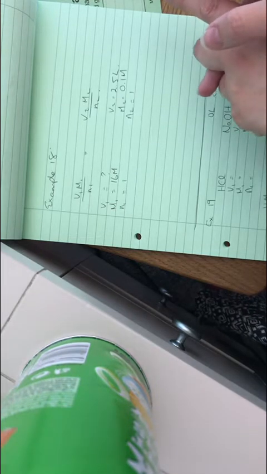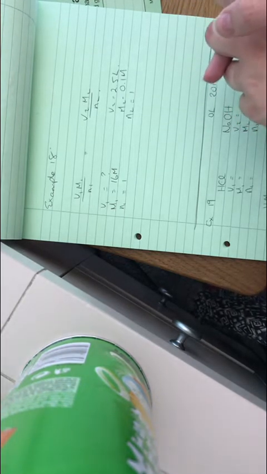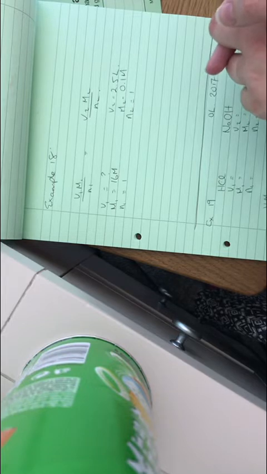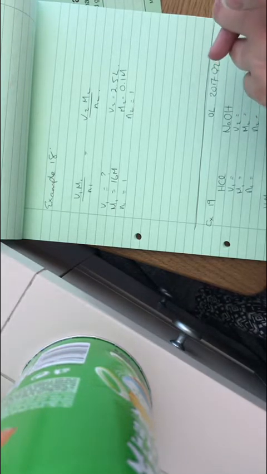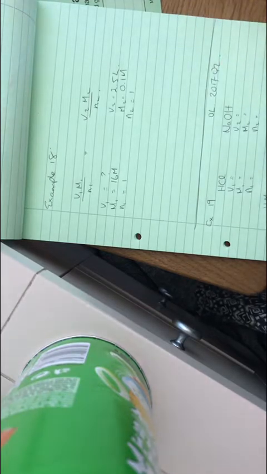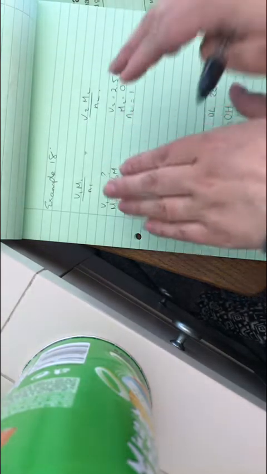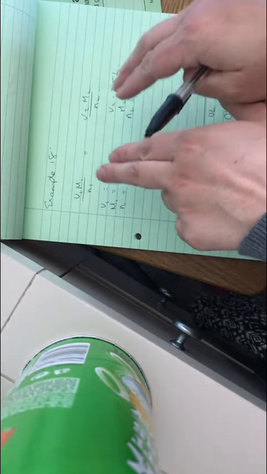Okay, so question 18. What volume of a 16 molar sulfuric acid is required to prepare 2.5 litres of a 0.1 molar? The second you see that you are given two concentrations, 16 and 0.1, you are straight into V1M1/N1 = V2M2/N2.